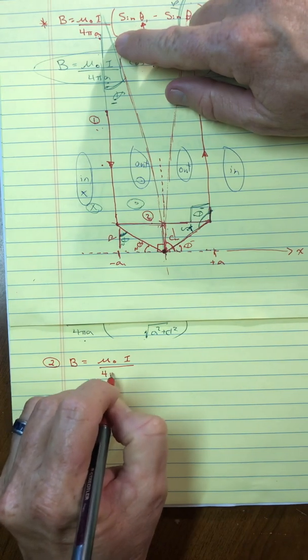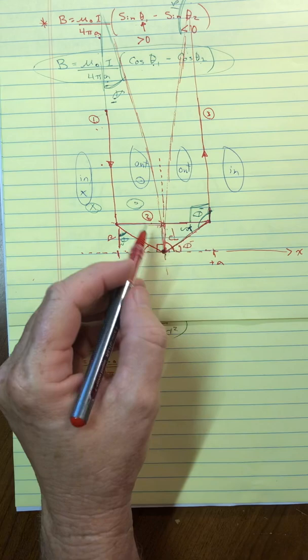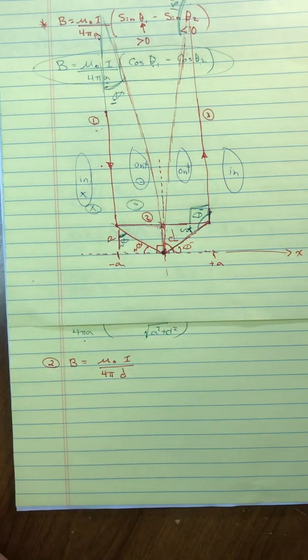The thing that's interesting, though, is remember A is the perpendicular distance away. And so looking at wire 2, this is the perpendicular distance away. And so that should have a D in it instead of an A in it. Because, again, that's the perpendicular distance.